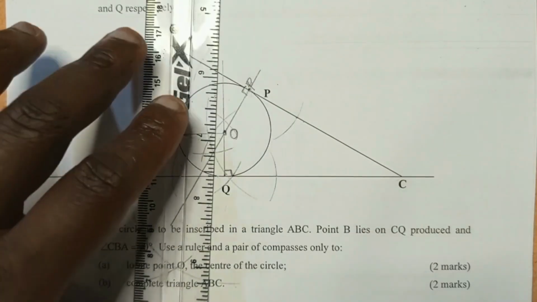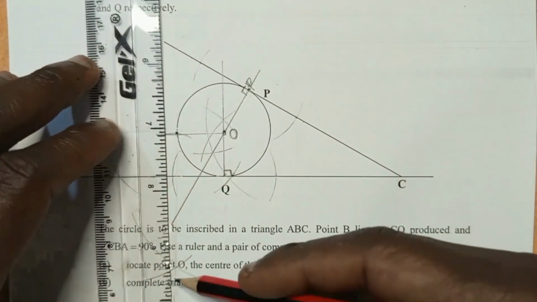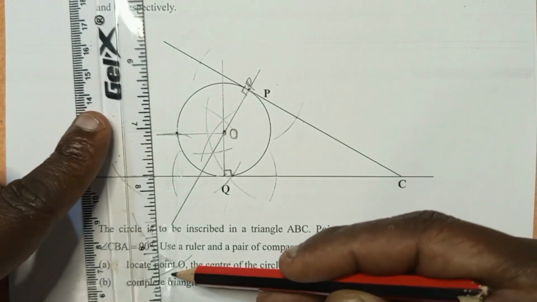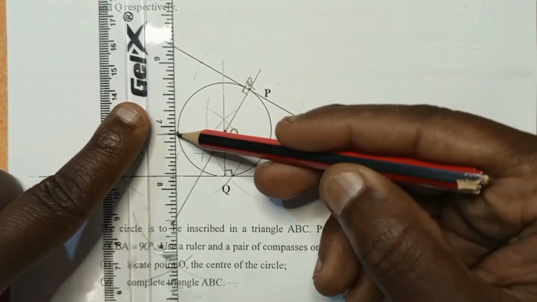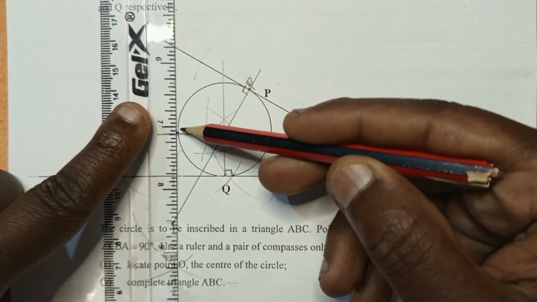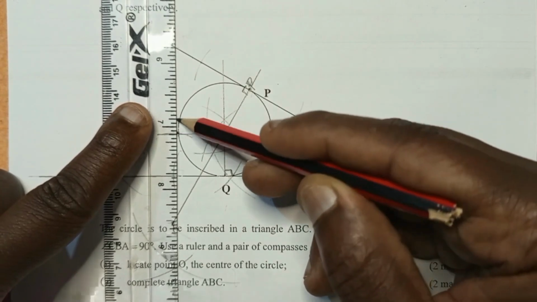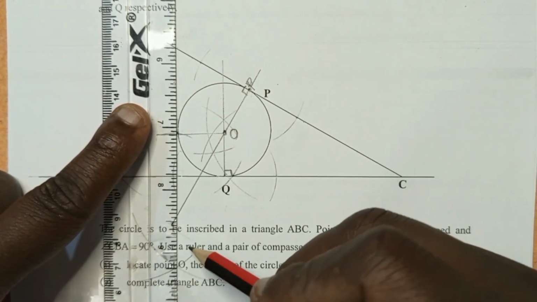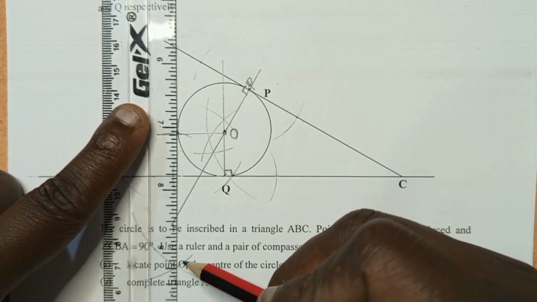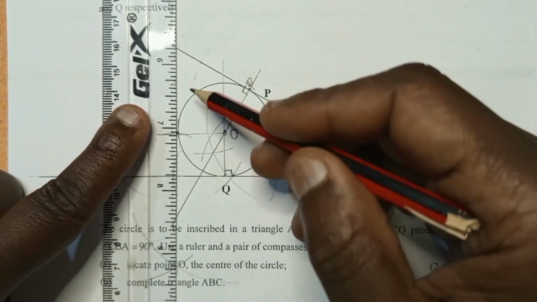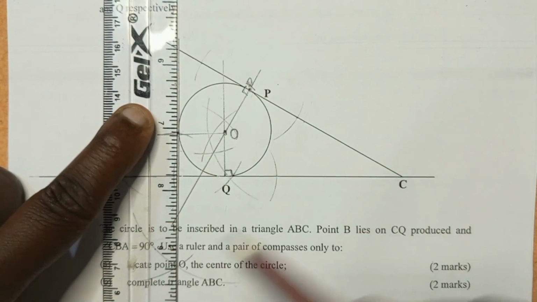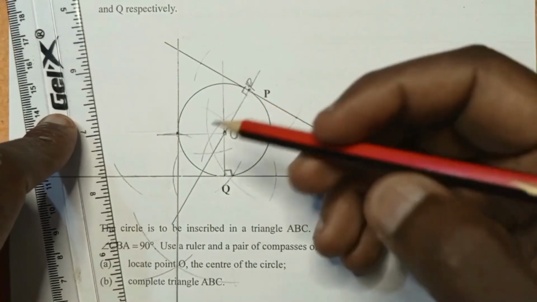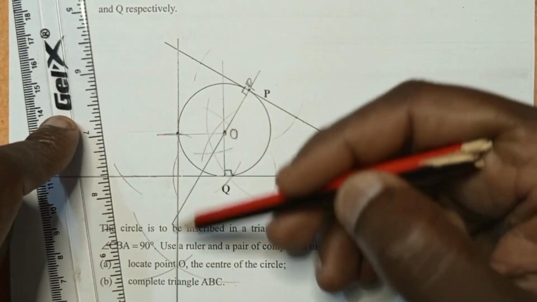Then I will join this point of intersection, the intersection of this arc, through this point that I marked here. It will be a tangent. So through this point. So let me do that. Like that. So you can see I've joined this point here.